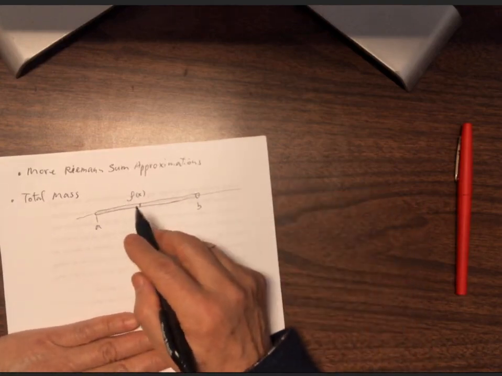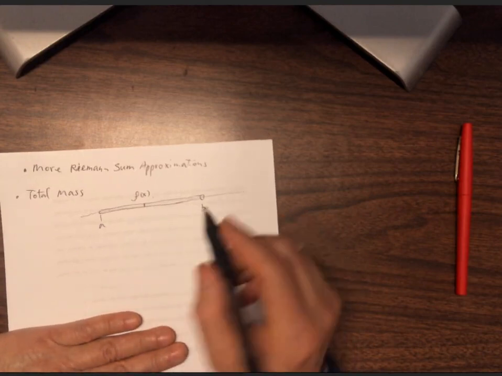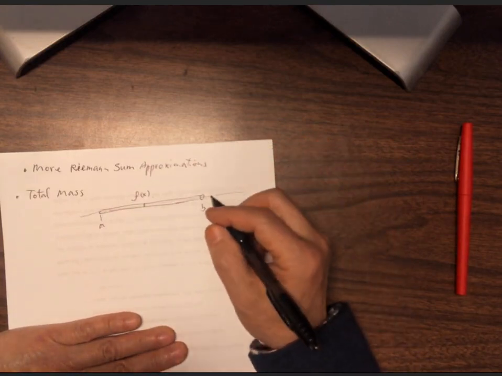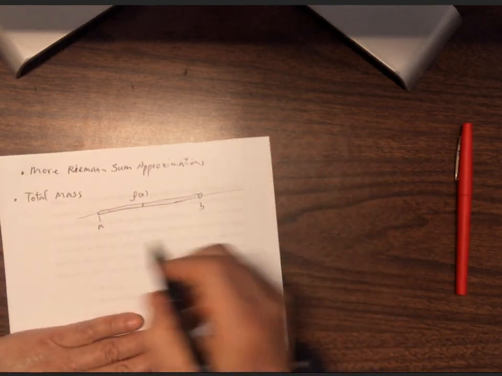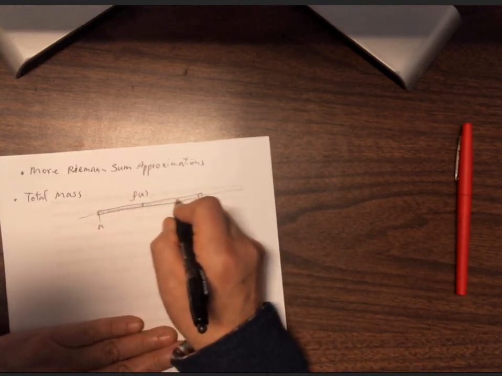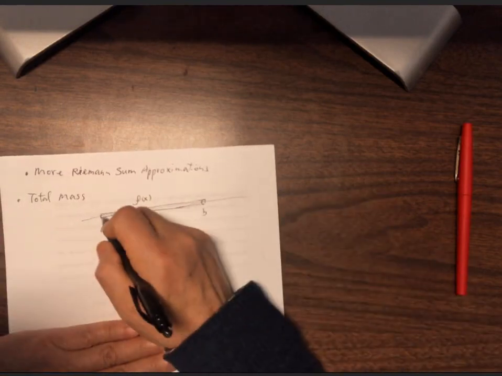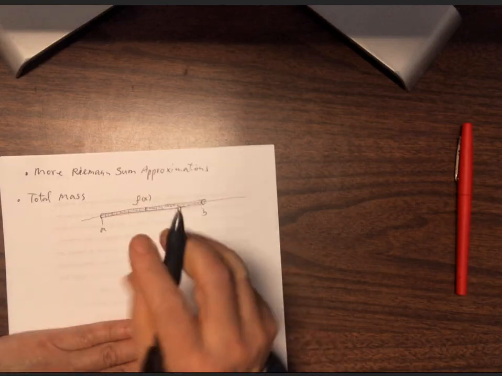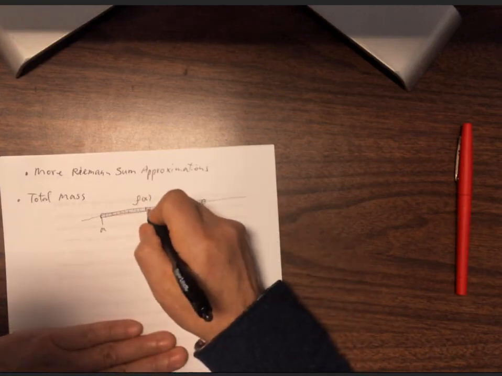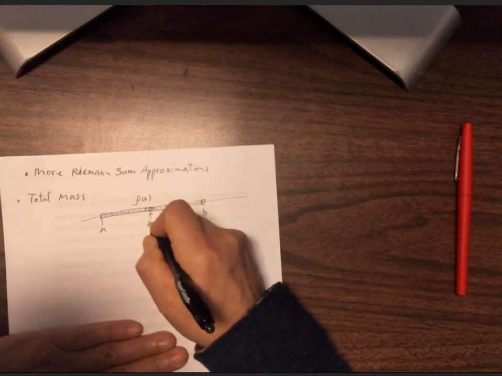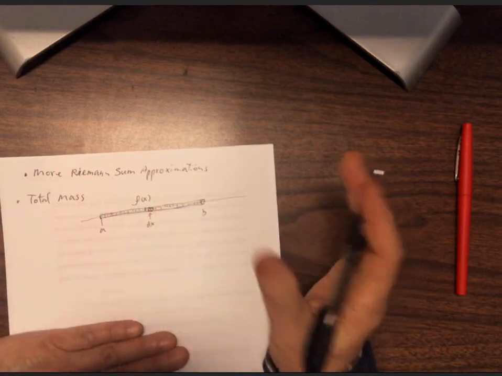Well, since the density is not a constant, we cannot directly calculate the total mass. But what would be the total mass of this entire rod? Well, we're going to slice the rod into many sections. Say here's one section that has width dx, or length dx.